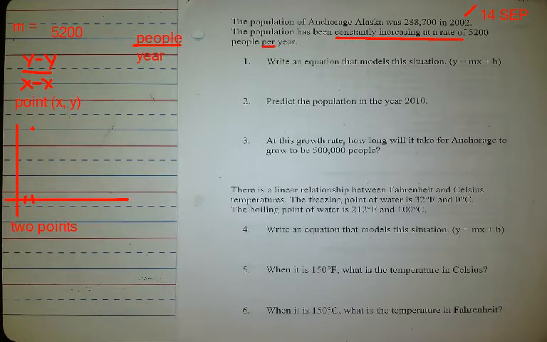So that's what I'm going to say. I'm going to use this point right here. I'm going to have 2 comma 288,700.